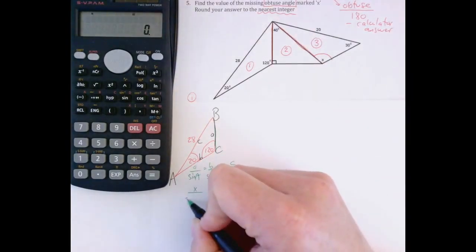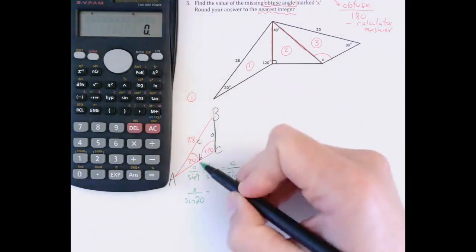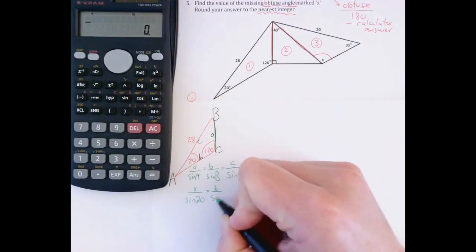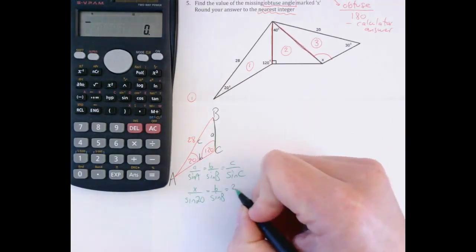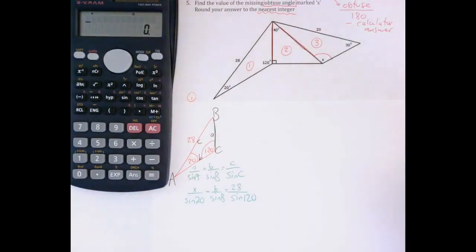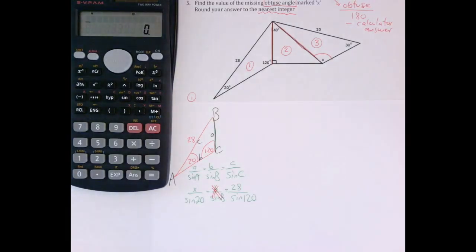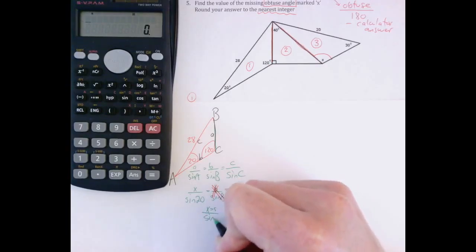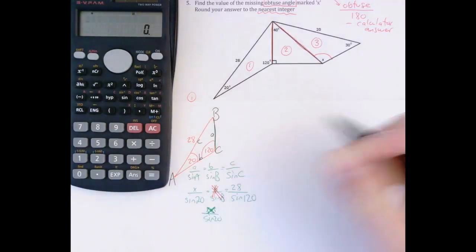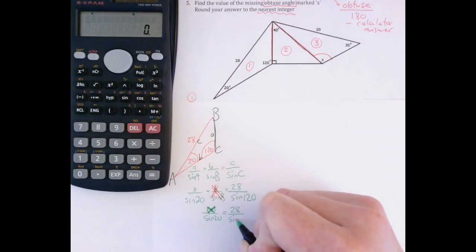So x over the sine of 20 equals b over sin B. I don't know either of those values, so I'll leave that just the way it is. And that's equal to lowercase c, which is 28, over the sine of angle C, which is 120. Now I'm not going to use these values in the b fraction at all. So I'll rewrite x over sin 20 equals 28 over sin 120.